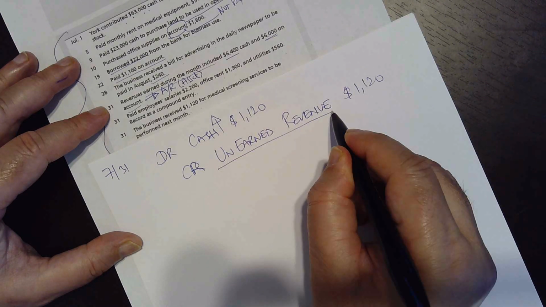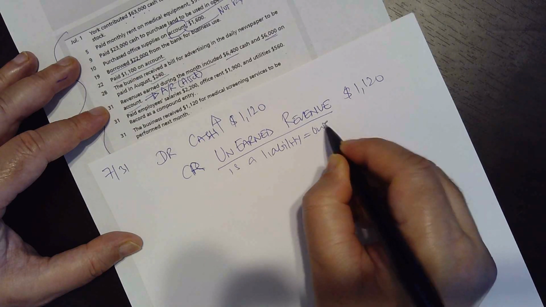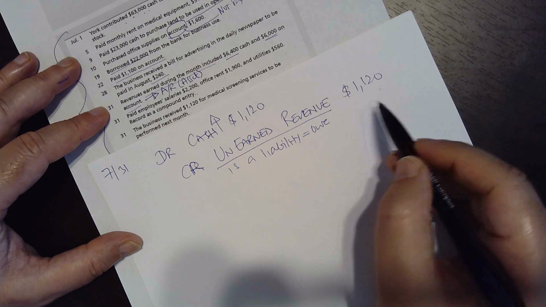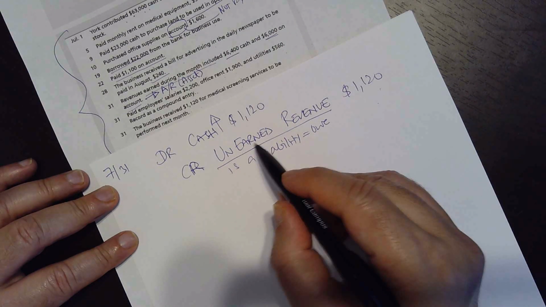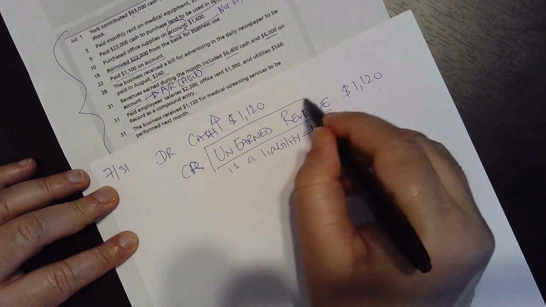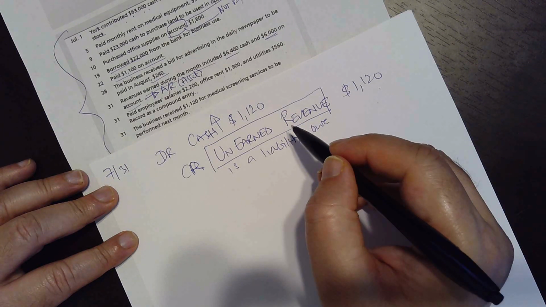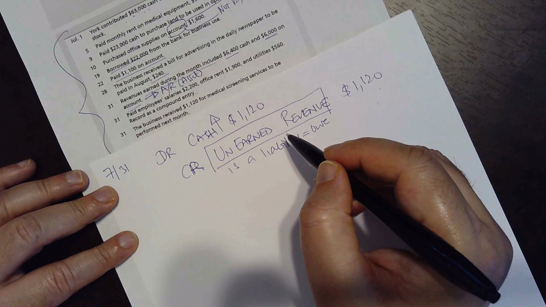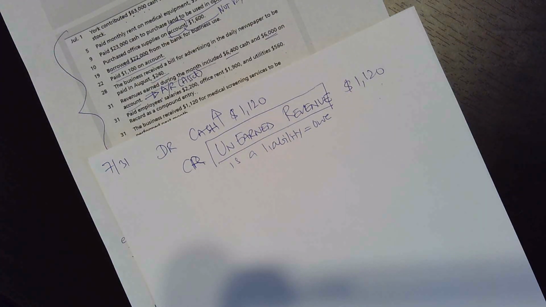And unearned revenue is a liability. It means you owe your customers or your patients $1,120 worth of service, which you will provide. Once you provide that service, this unearned revenue becomes earned revenue, which we will discuss in the next chapter. But this is a very important concept. You will definitely have questions about unearned revenue in your upcoming first exam and final exam, and in the first 4 chapters' homework and quizzes. So make sure you have a good understanding of unearned revenue.